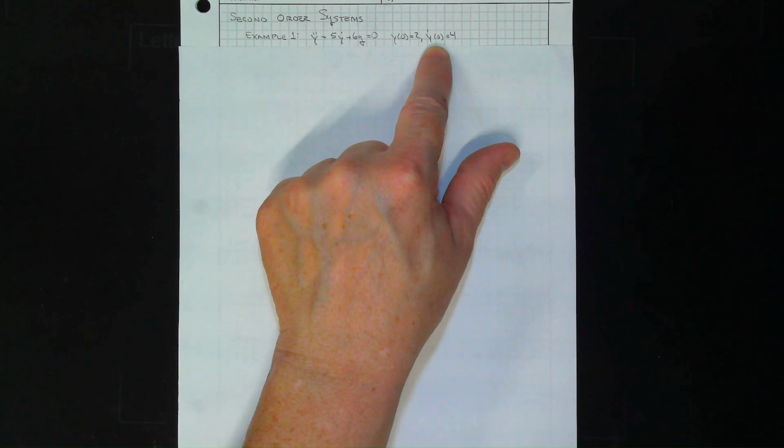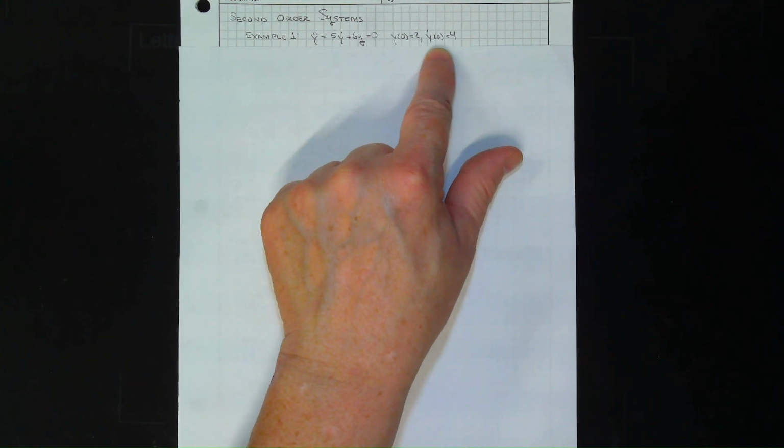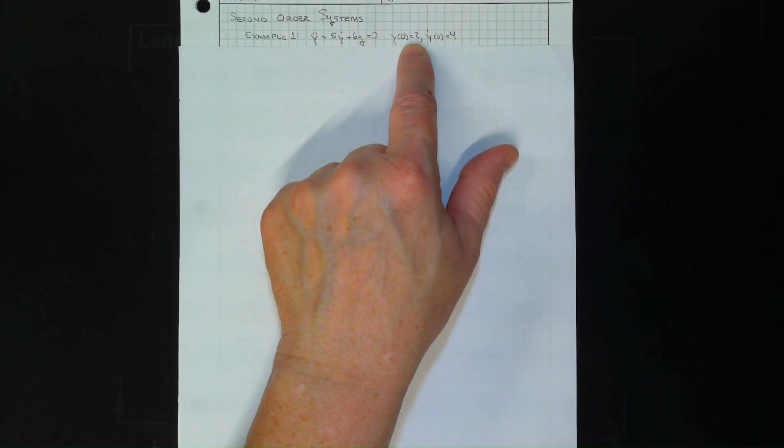So for our first system, here we have our second order differential equation, and now we have two initial conditions, y(0) equals 2 and y dot of 0. So it's got an initial velocity equal to 4, its position is at 2.